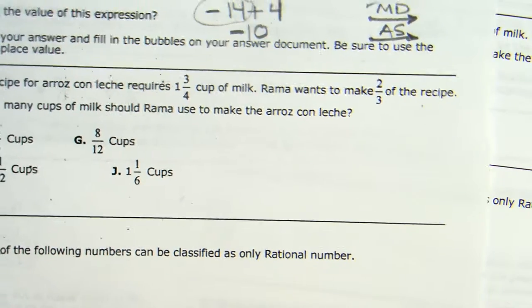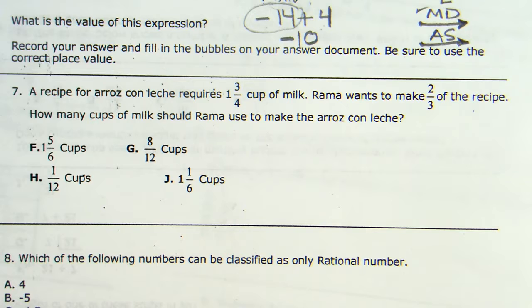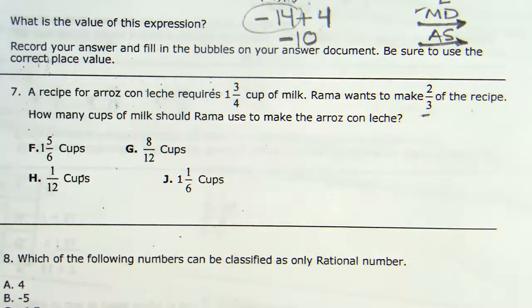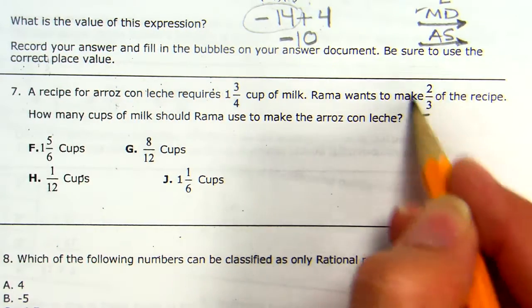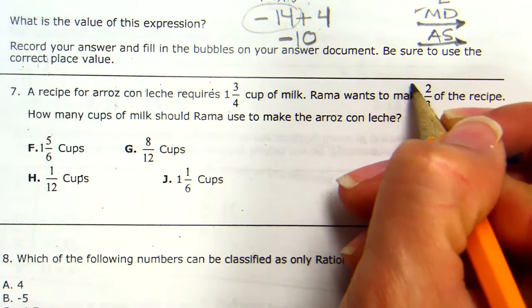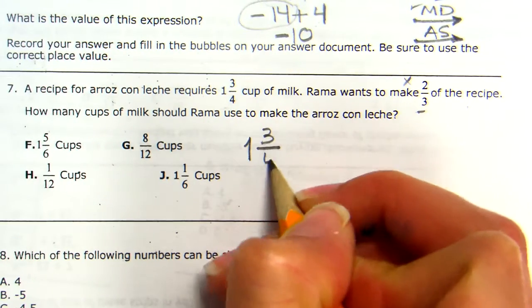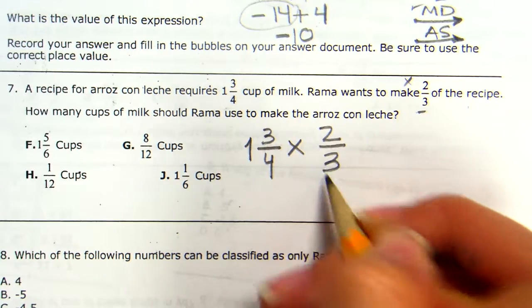Number 7, a recipe of arroz con leche requires 1 3/4 cup of milk. Rama wants to make 2/3 of the recipe. Okay, when you need to find a fraction out of any number, the operation is times. You need to multiply. So 1 3/4 times 2/3.